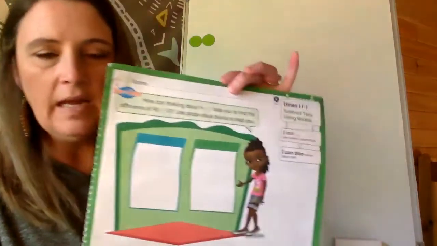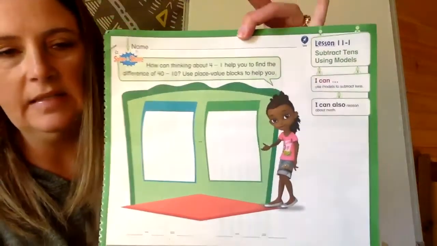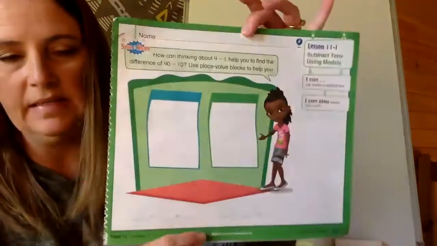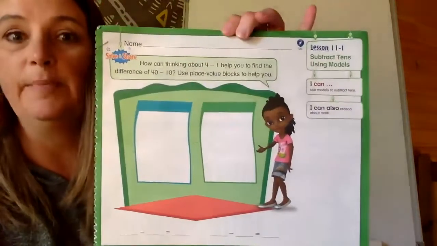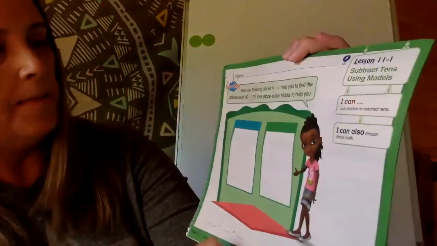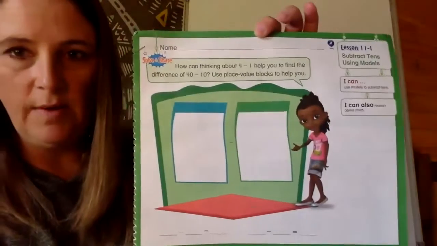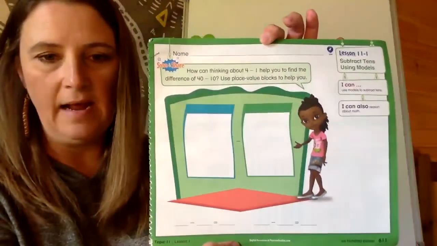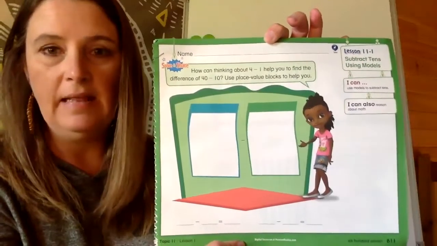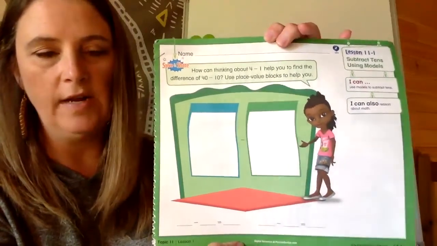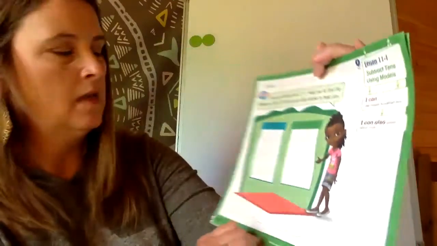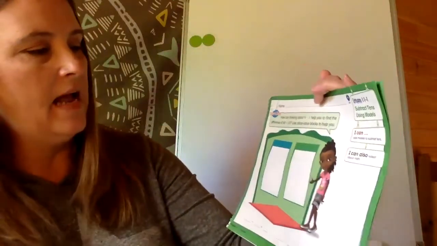And in your math packet, you should find a paper that looks like this. It says lesson 11-1. That means it's the first lesson in chapter or topic 11. So if you don't have this out, go ahead and get that paper out. You can pause the video, run, grab it, and then we will get started. And if you have it, then here we go. So your I can statement says that I can use models to subtract tens.